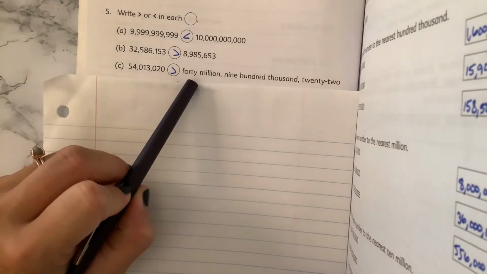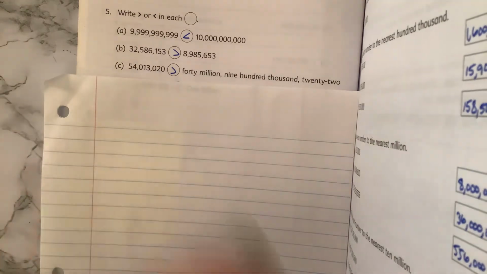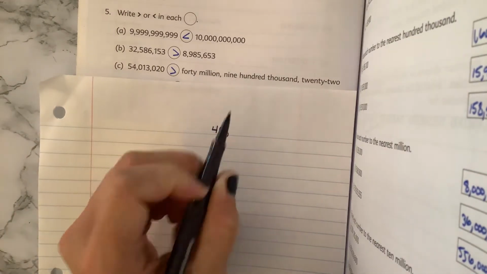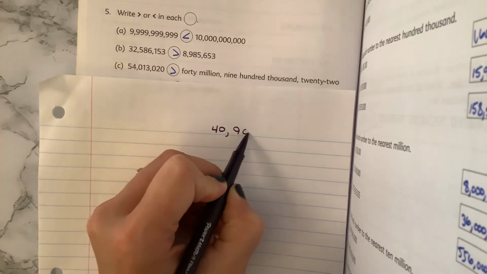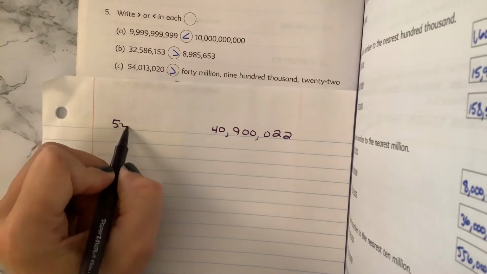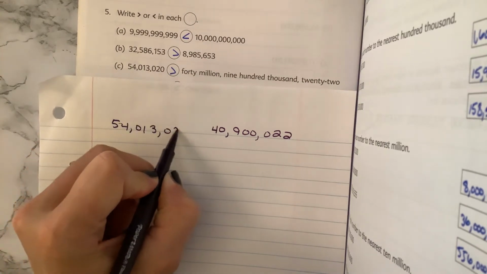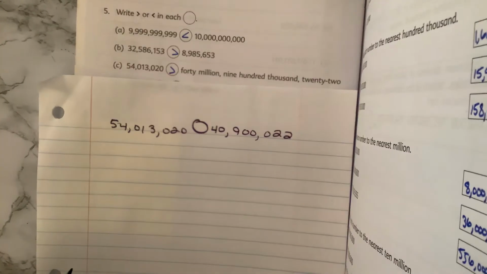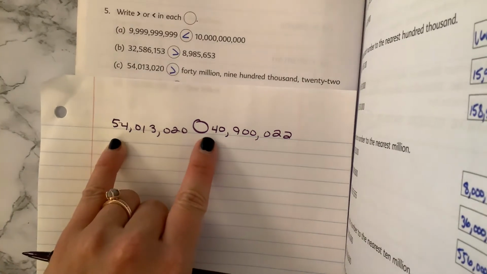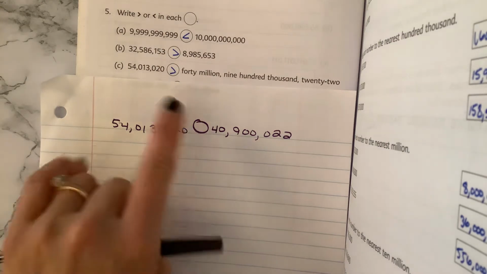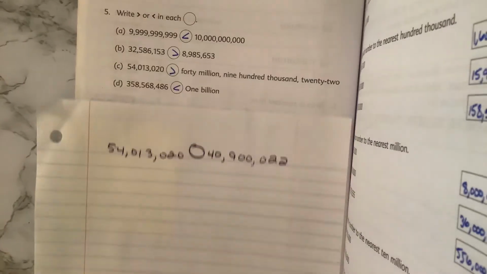So for this one, you should have written it out, and it would be a little bit trickier. So for writing this out, we say 40,900,022. So as we're comparing, we see these numbers actually have the same number of digits. So now we have to start comparing place value by place value. But actually, we see a difference pretty early here, right? 5 and 4 in our greatest place value, and 5 is greater than 4. So we're going to say greater than here.